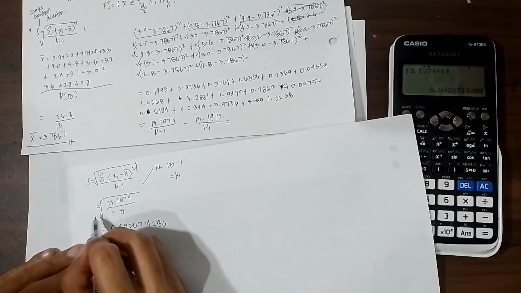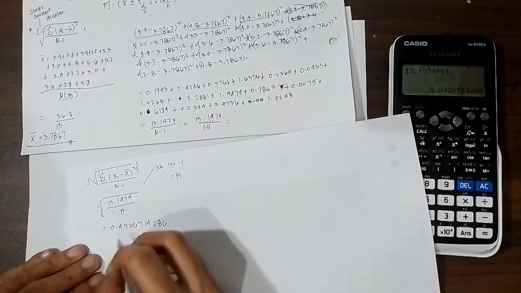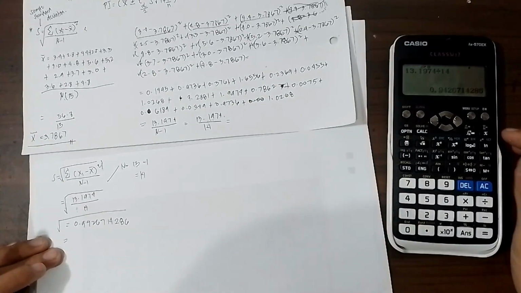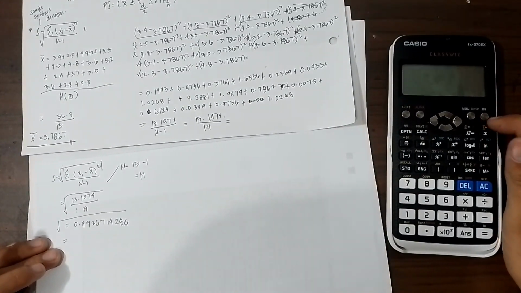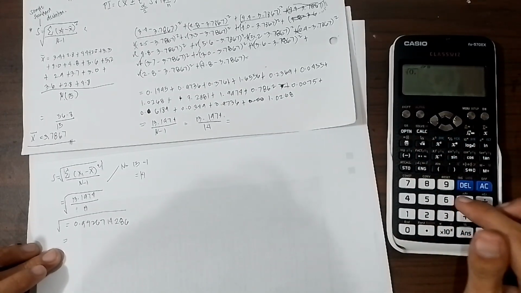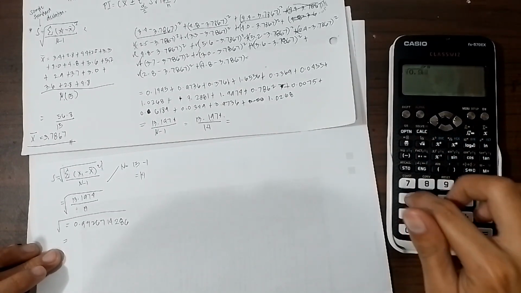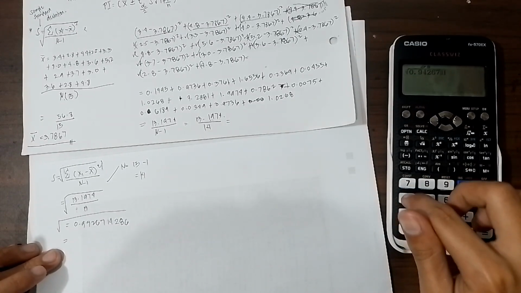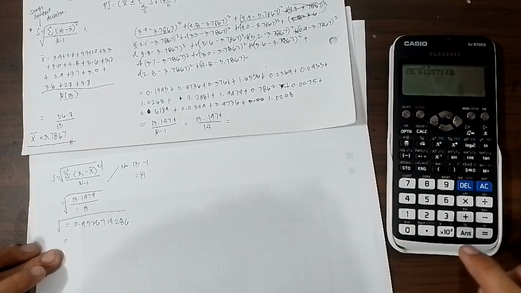Since we had this square root, we're going to take the square root of 0.942671428.